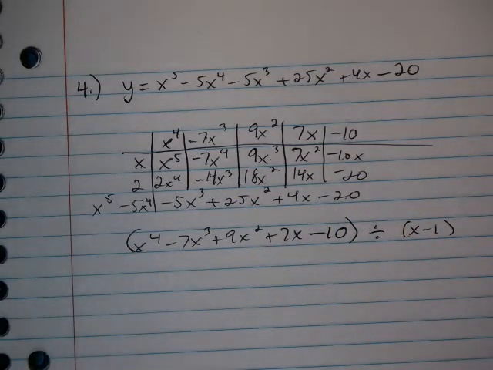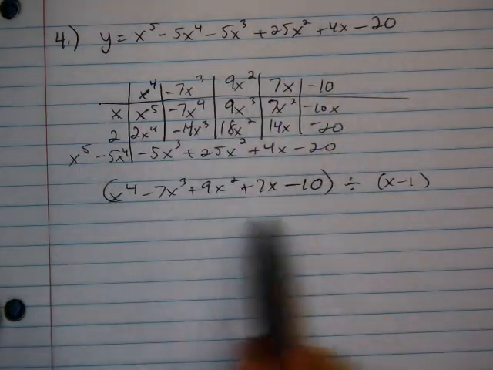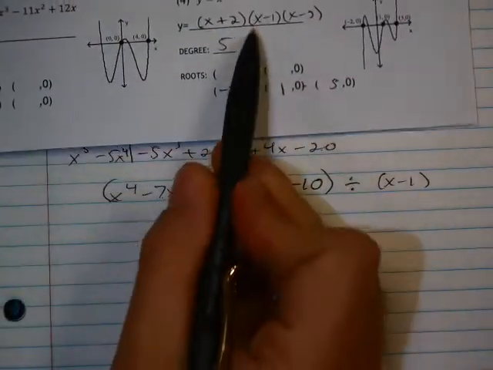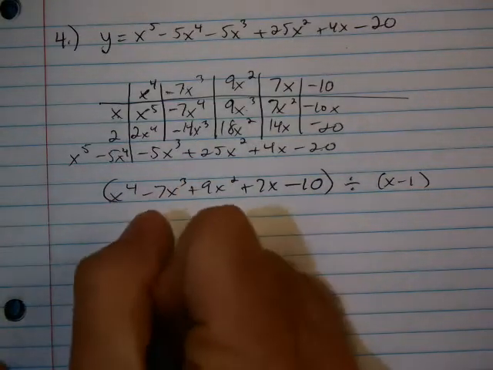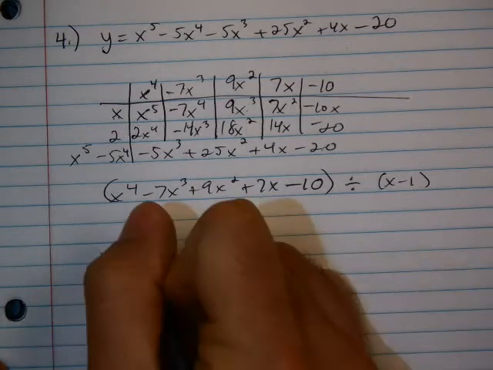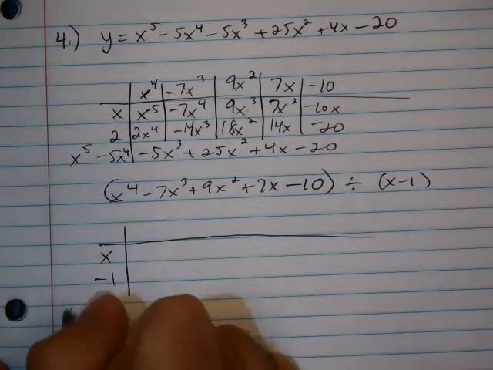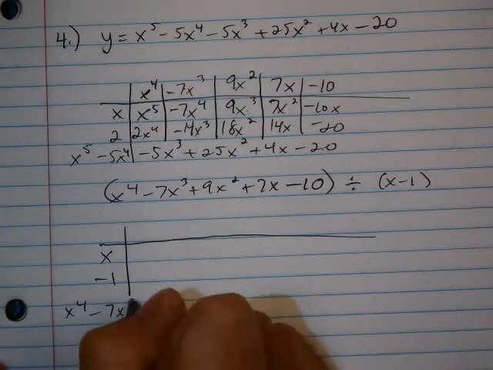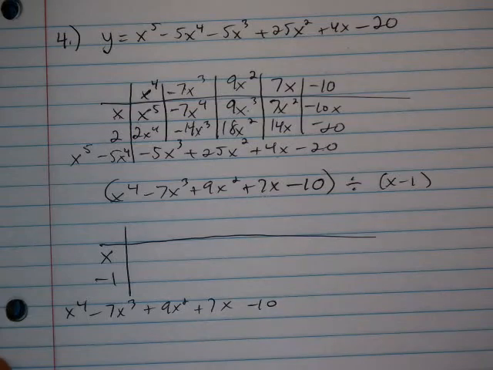I decided to do this in the morning, so I got the bells going, but that's alright, we can work with that. So I'm going to take this result again, and I'm going to divide that by one of the other roots, the x minus 1. So I have negative 1 for x minus 1. Start the box, x to the 4th down here, minus 7x cubed plus 9x squared plus 7x minus 10.